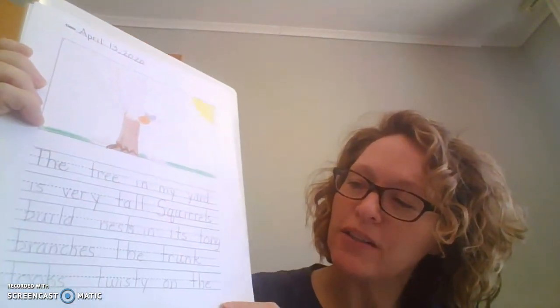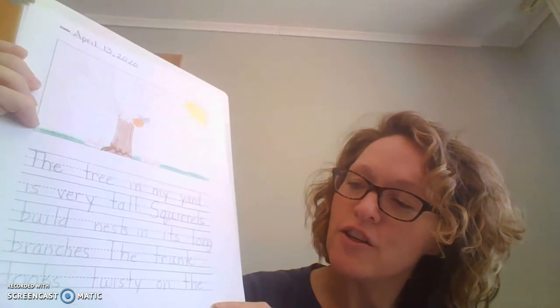So the tree in my yard is very tall. Squirrels build nests in its long branches. The trunk looks twisty on the bottom. Right now it is bare, but soon it will be covered with leaves. I can't wait to watch my tree change.